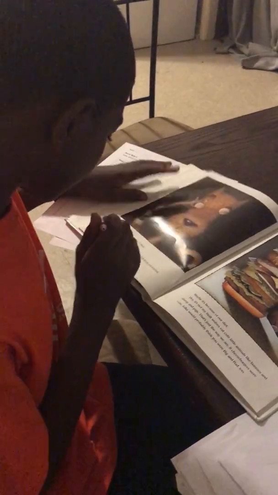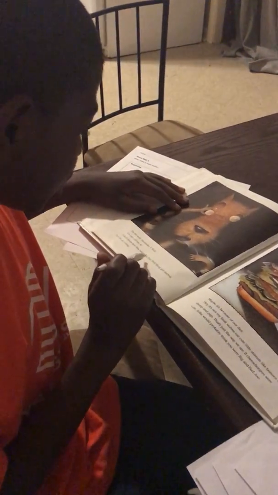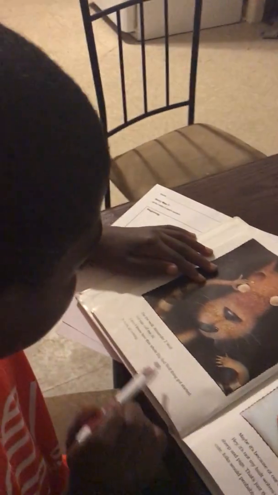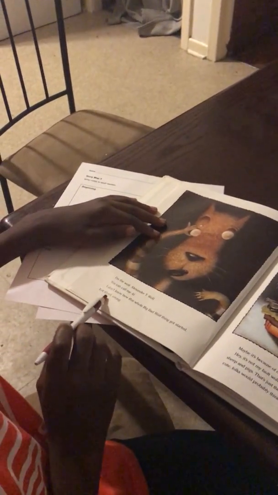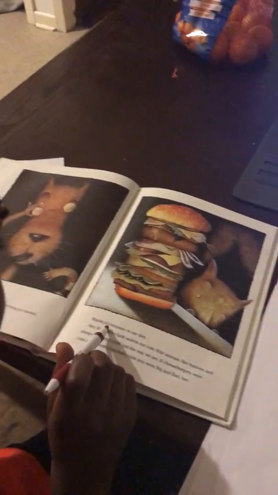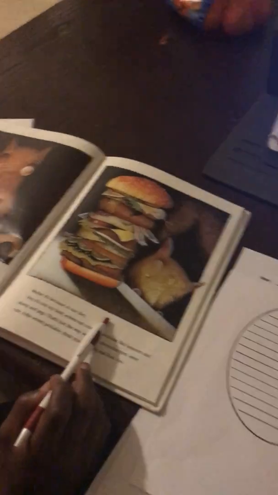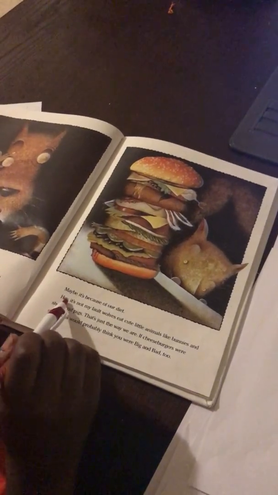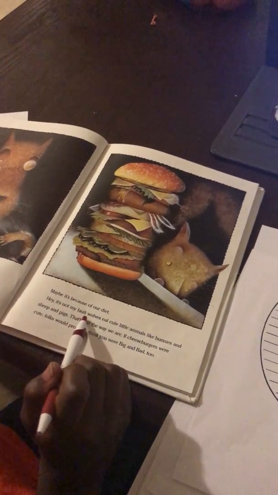I'm the Wolf, Alexander T. Wolf. You can call me Al. I don't know how this whole big bad wolf thing got started, but it's all wrong. Maybe because of our diet. Hey, it's not my fault.